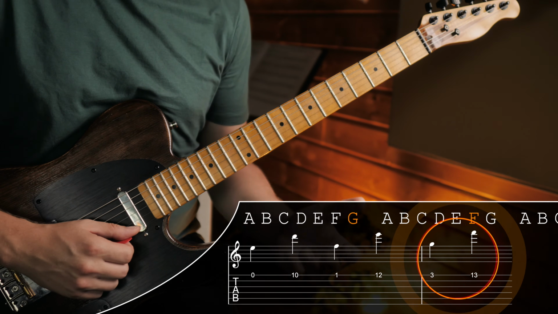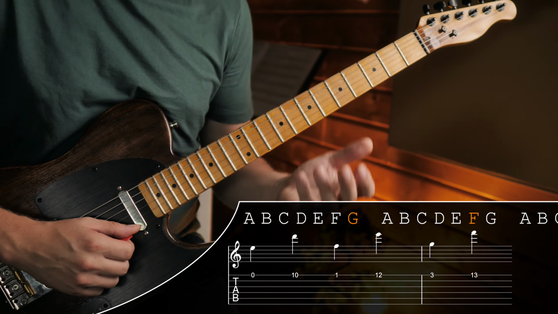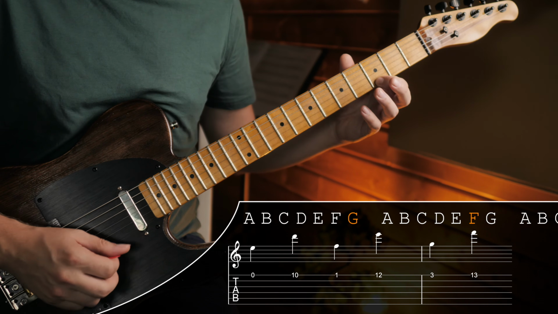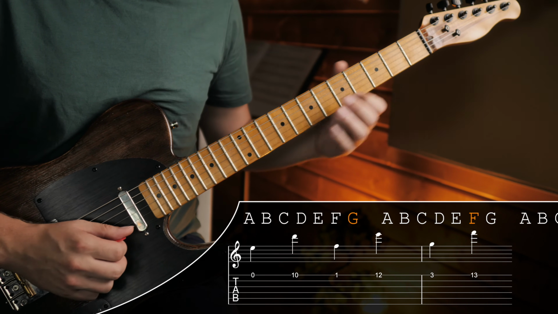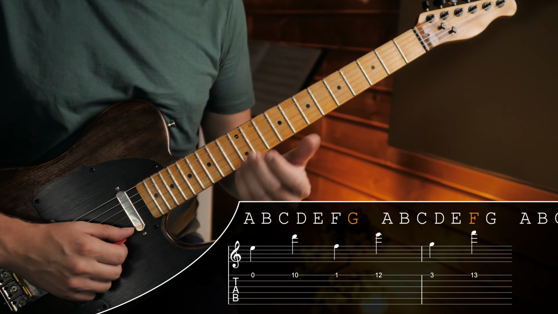Okay, moving from G to A to B to C to D to E to F is also a minor seventh because it spans 10 frets. Okay, here's the entire exercise.